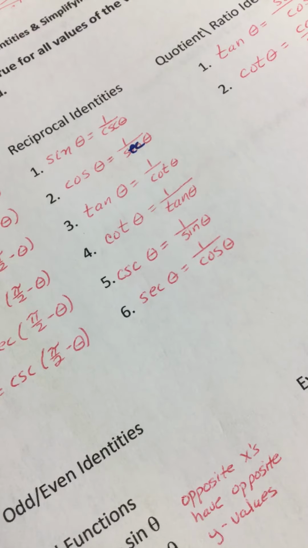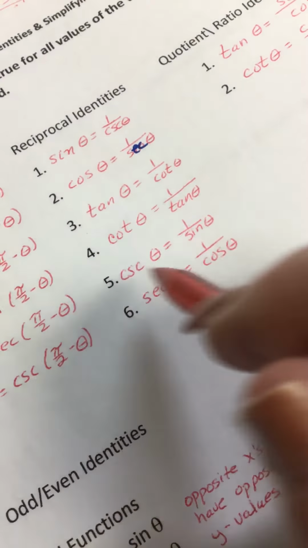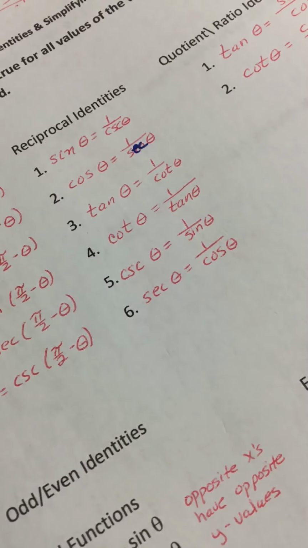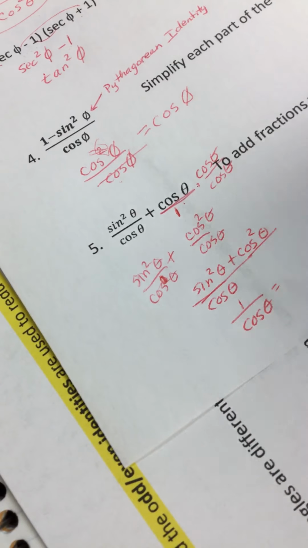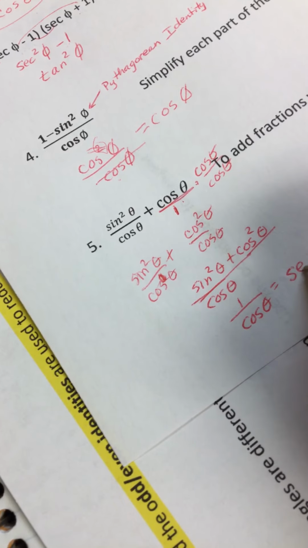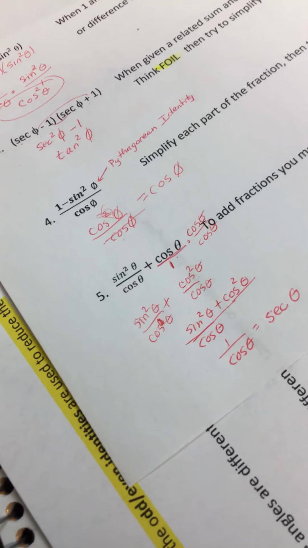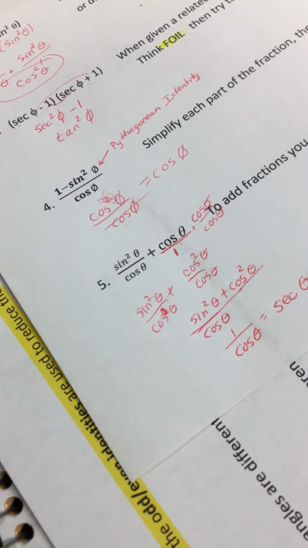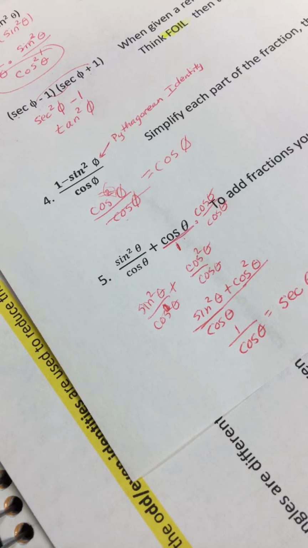So that is 1 over, no it isn't, sorry. 1 over cosine is secant theta. So this is going to be secant theta. Now on your assignment page, I have asked you to study 2 examples that are in the book and add those to your notes also.